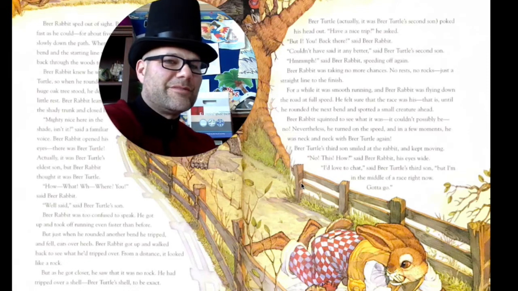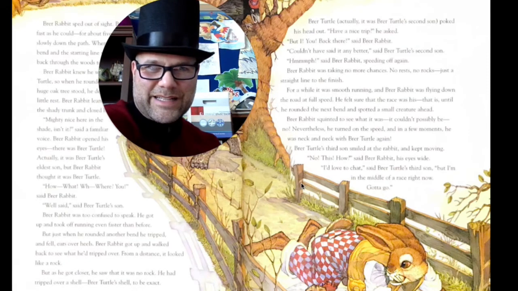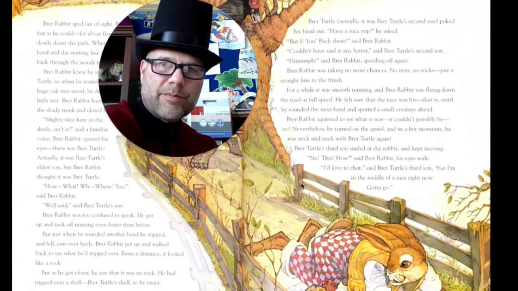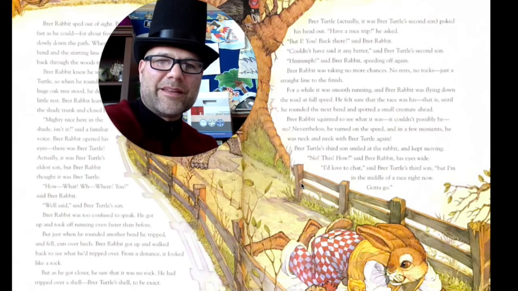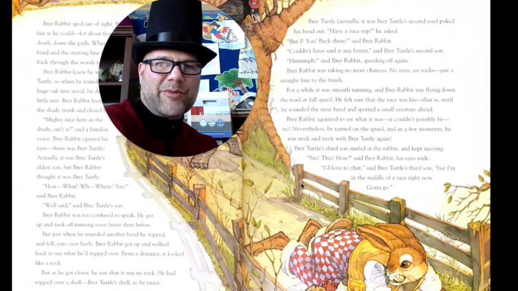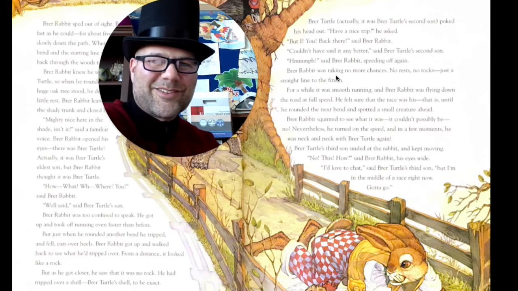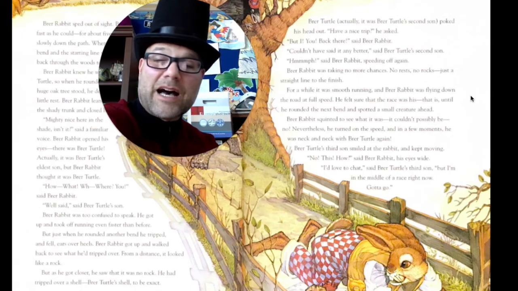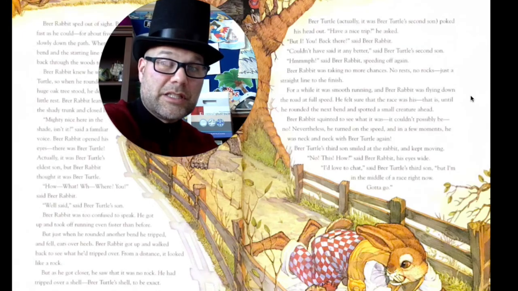Brer Turtle, actually it was Brer Turtle's second son, poked his head out. "Have a nice trip?" he asked. "But you, back there," said Brer Rabbit. "Couldn't have said it any better," said Brer Turtle's second son. "Humph," said Brer Rabbit, speeding off again. Notice, all the turtle said was, couldn't have said it any better. Did he ever lie? Did he ever cheat?